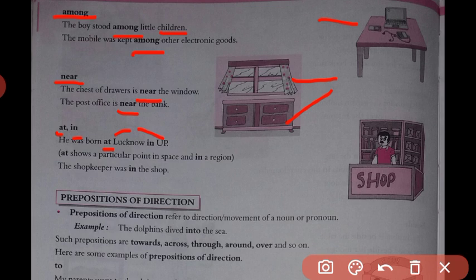See, one more example. The shopkeeper was in the shop. So here we see only one place point, that is why in. But whenever there are two place points, then we have to show using at and in. That means at shows a particular point in space and in is a region, part of space.